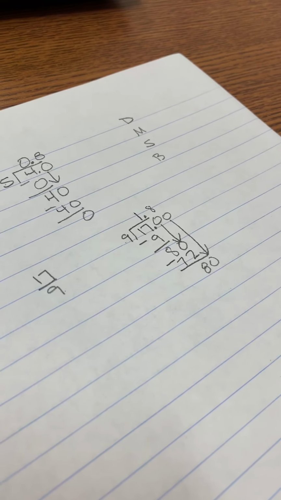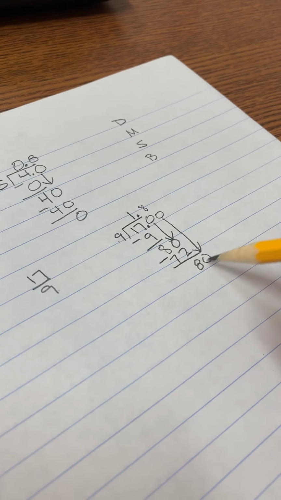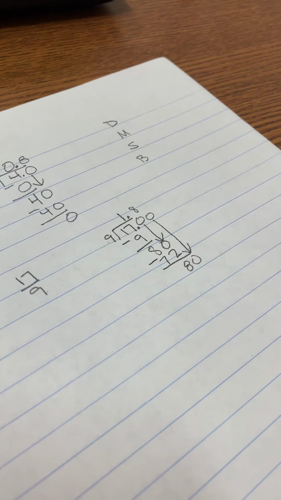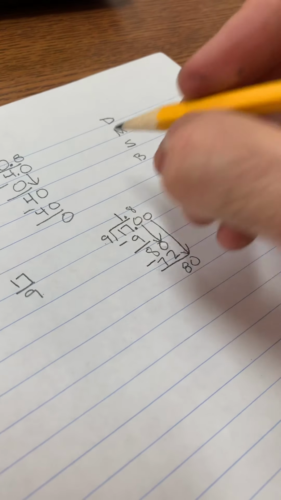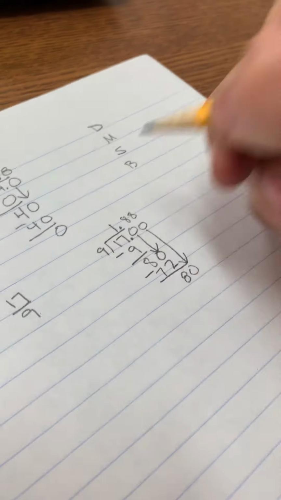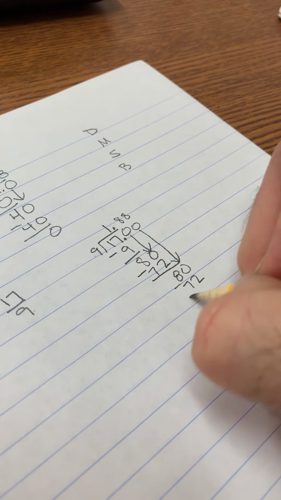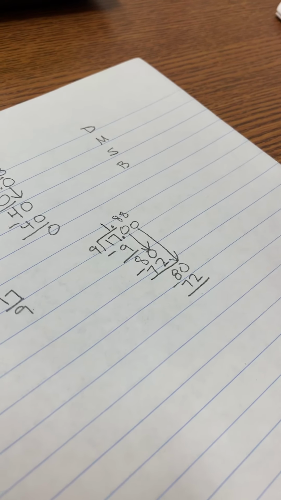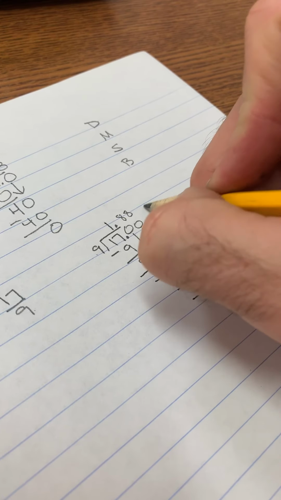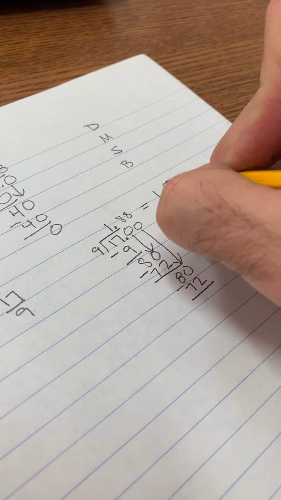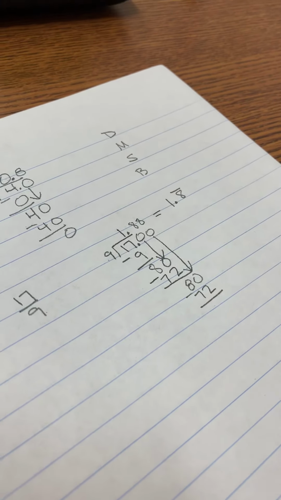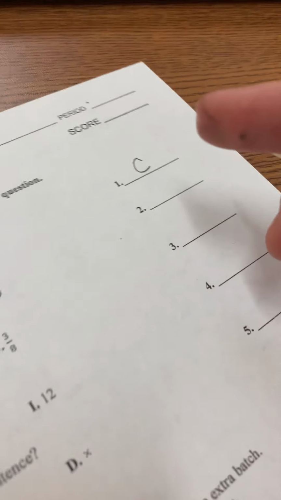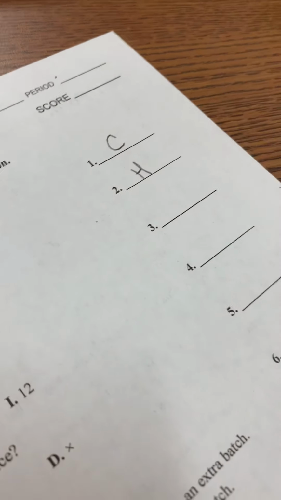Man, that looks familiar. See how I have 80 here and 80 here? Tells me I'm probably going to be repeating. 9 goes into 80, 8 times. 8 times 9 is 72. Sure enough, it's repeating. So to mark it as repeating, I am going to write 1.8 with the repeating bar over top. So number 2 is going to be H.